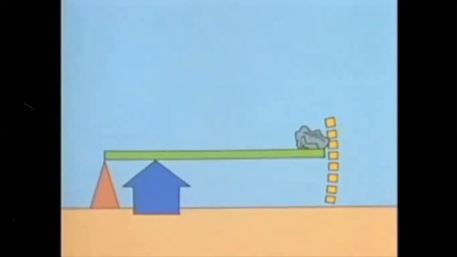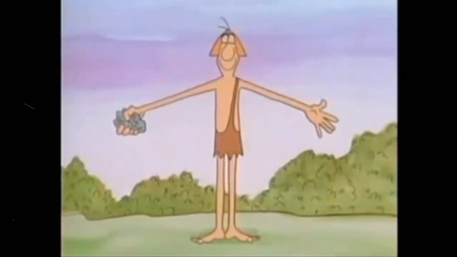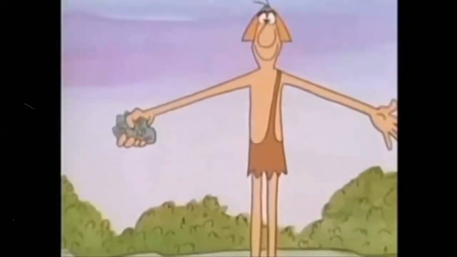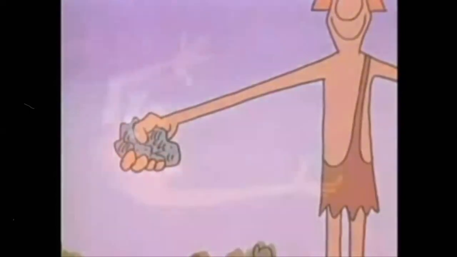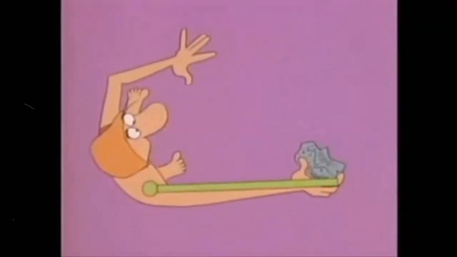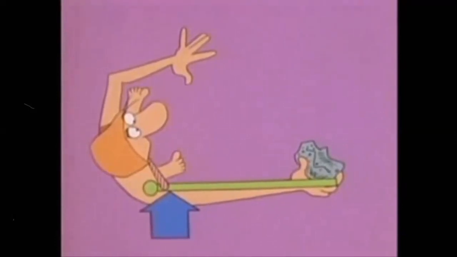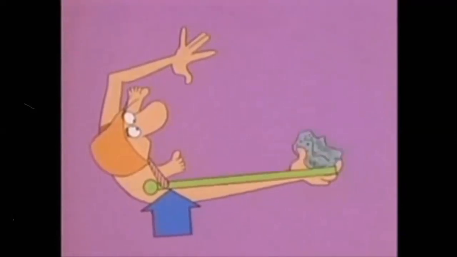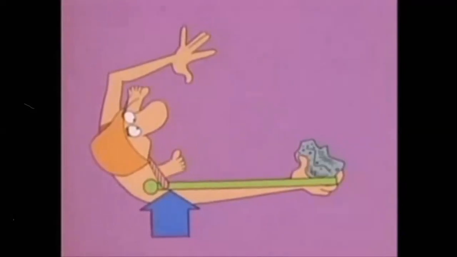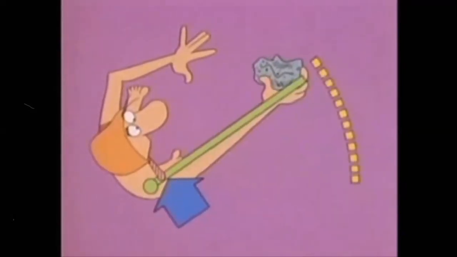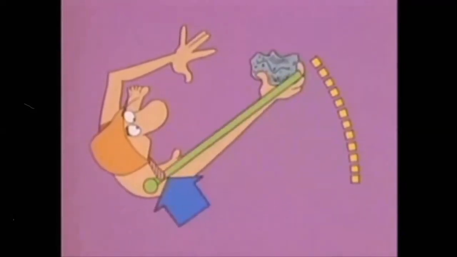There are many levers of this kind in your own body. For instance, you use one when you swing your arm. From above, you look like this. Here is the load. Here is the fulcrum in your shoulder. And your muscle applies its force here. Your muscle pulls very hard, but only for a short distance, while the load moves a much greater distance, and with much more speed than the muscle.